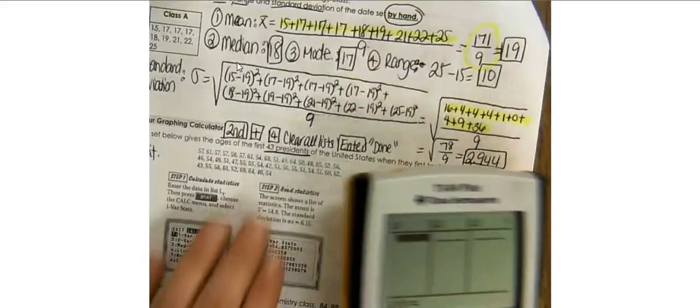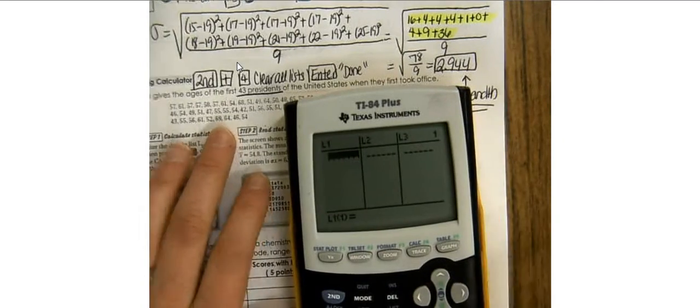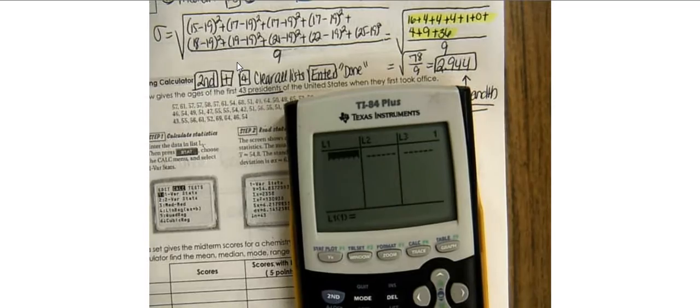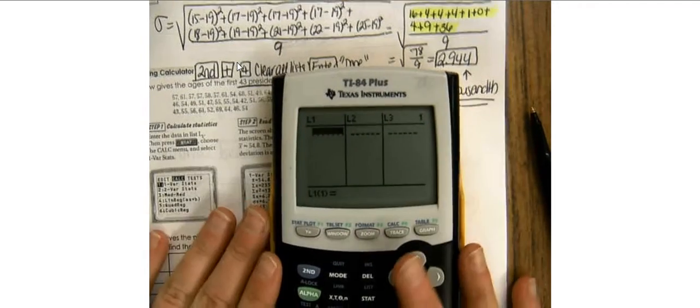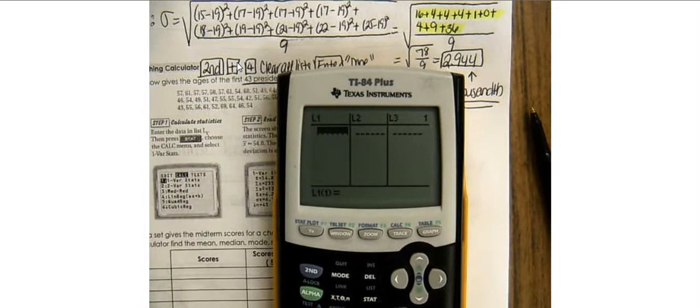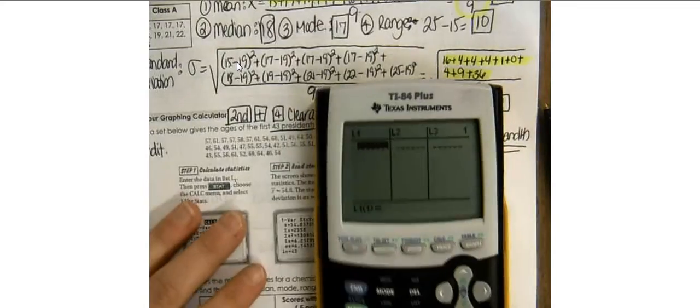I'm just going to list all of the presidents' ages. So just give me a moment to enter in all of these values. And then I'm going to go ahead and show you how you can find all of the statistics rather quickly. So here we go.